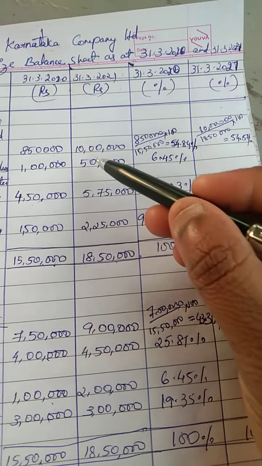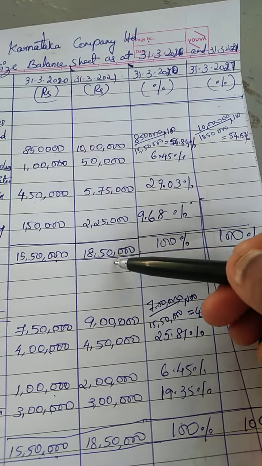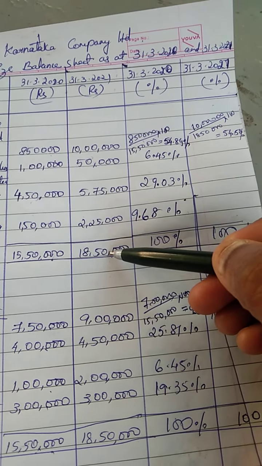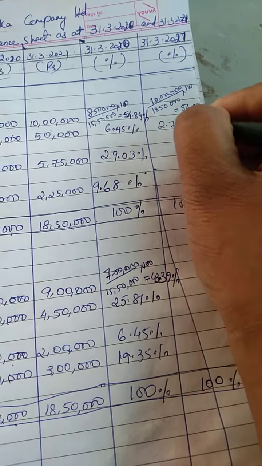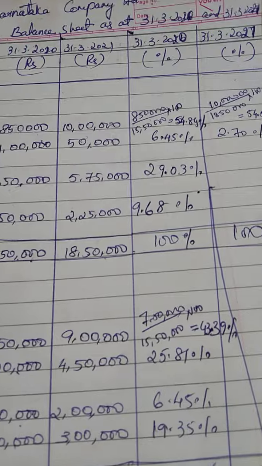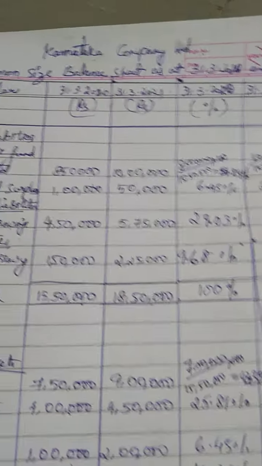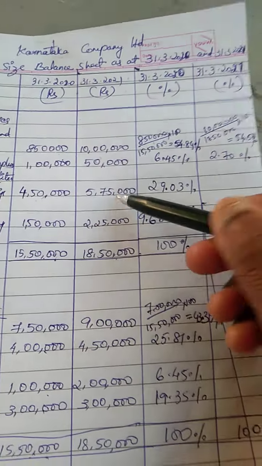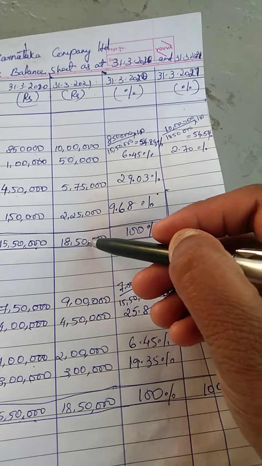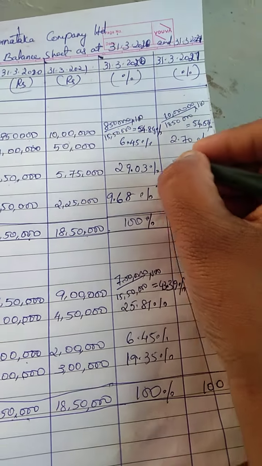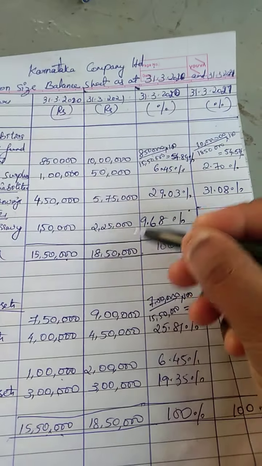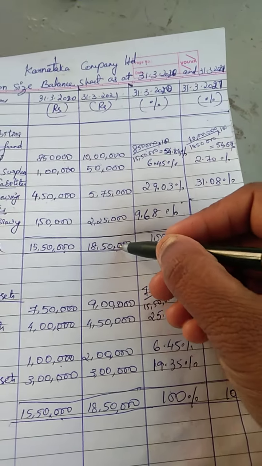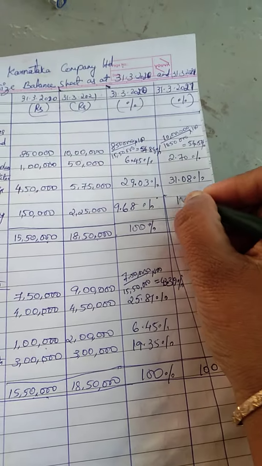Next, 50,000 divided by 18,50,000 into 100 gives me 2.70 percentage. Next, 5,75,000 divided by 18,50,000 into 100 gives me 31.08%. 2,25,000 divided by 18,50,000 into 100, so 12.16 percentage.